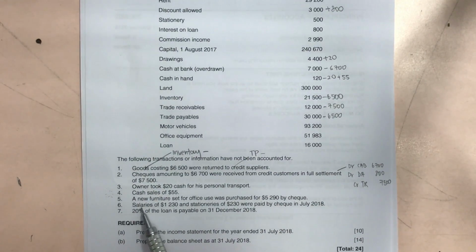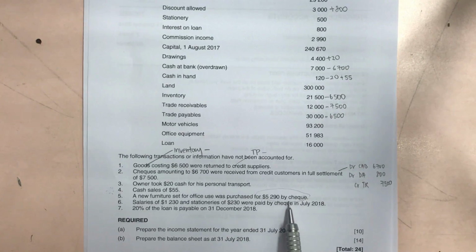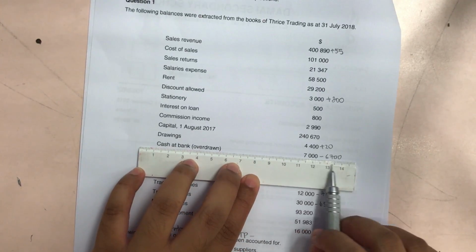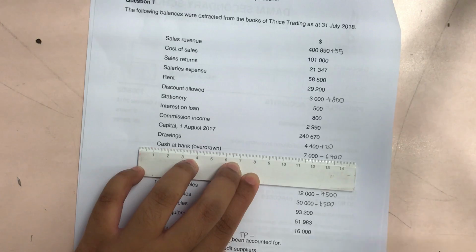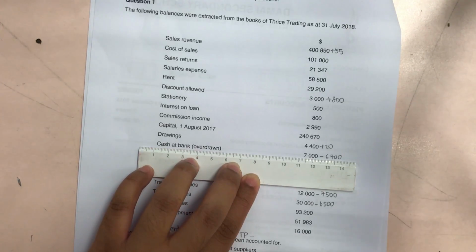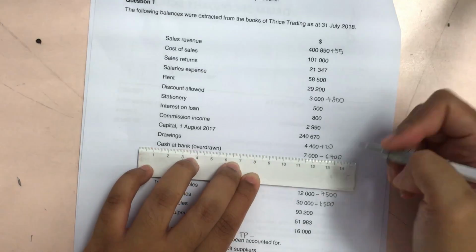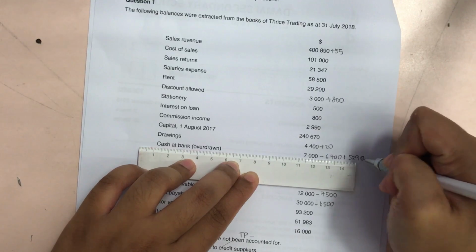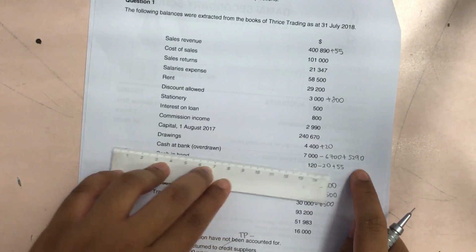Okay. Number 5, business purchase furniture set for office use, $5,290 by check. So the minute you see by check, you know that your cash at bank is going to go down. All right. So if you look over here, it is still a bank overdraft. So the more we spend, the more money we use out of our cash at bank account, the more our overdraft will increase. So I'm going to plus 5290, because our overdraft is increasing.